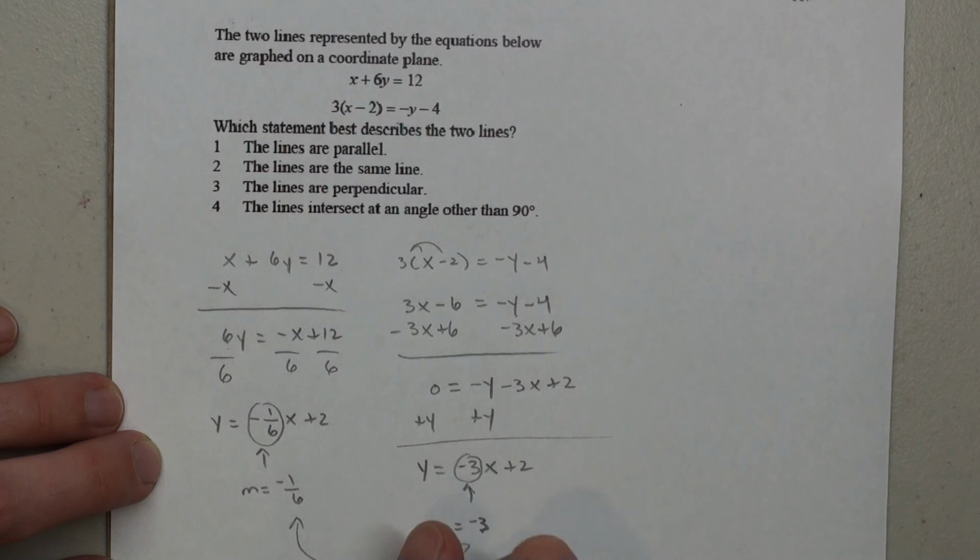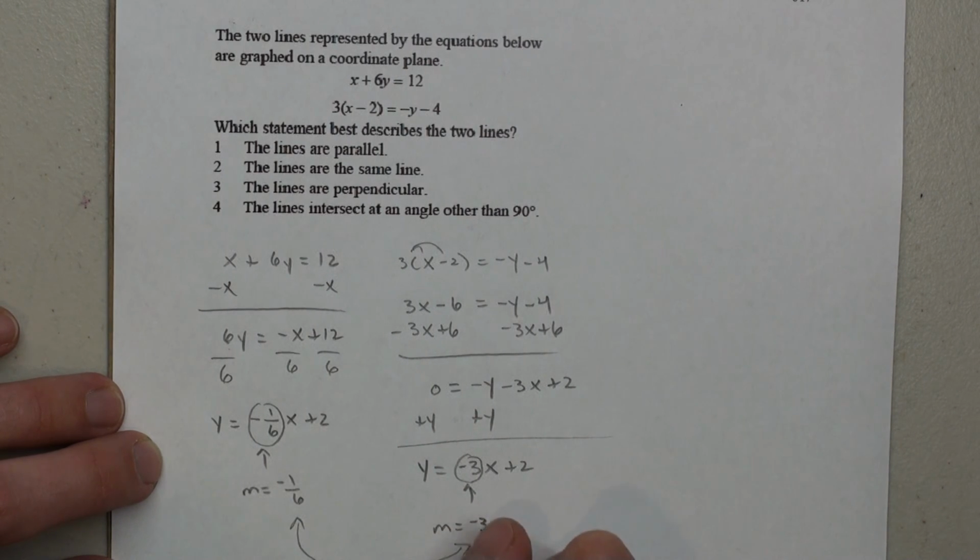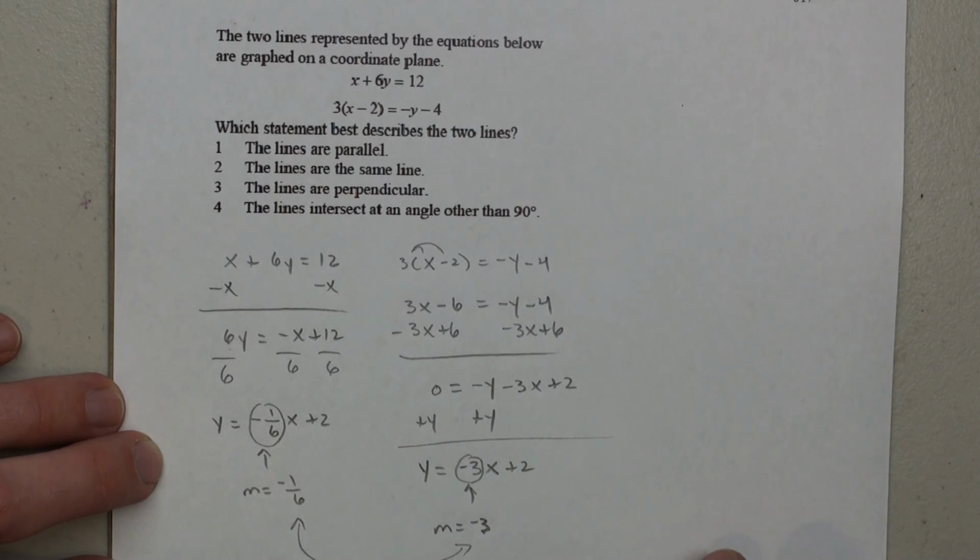So, not equal and not negative reciprocals. So not parallel, not perpendicular, and not same line.